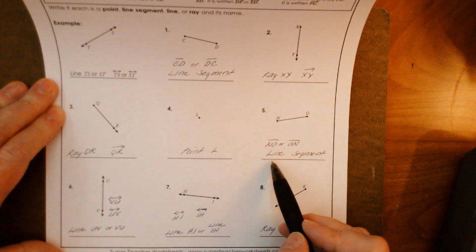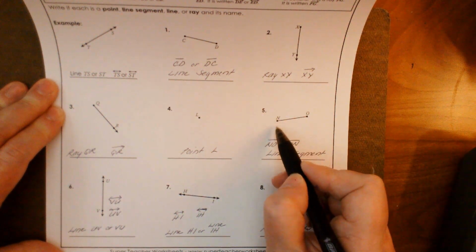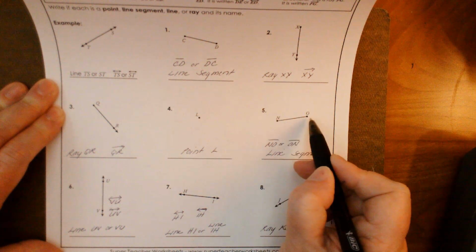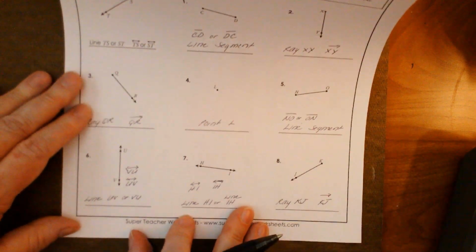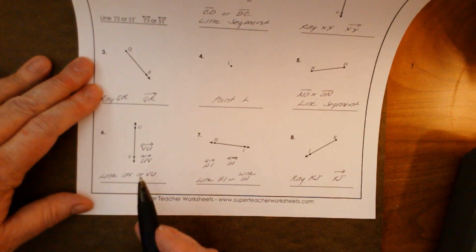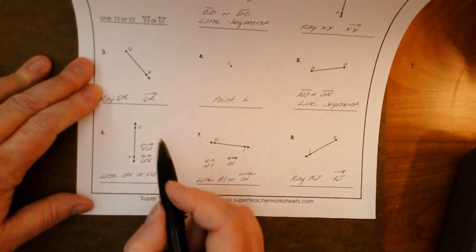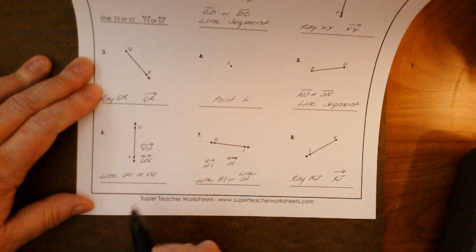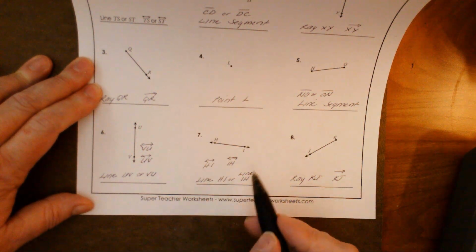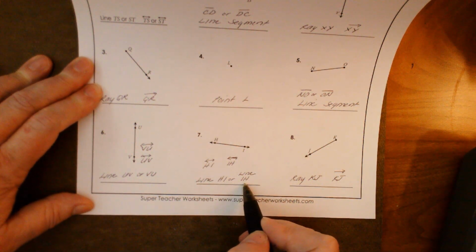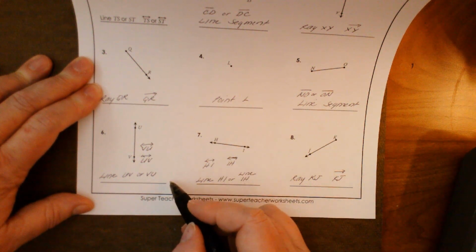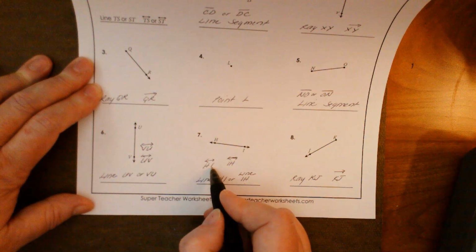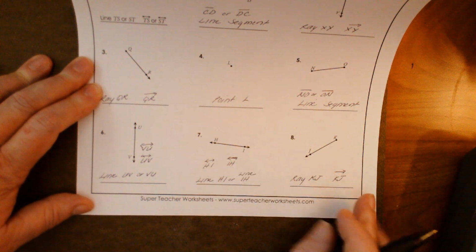This is a line segment, and remember you can do it NO with a line over it or ON. It can be either or. Then we have a line down here, which is UV or VU because it can be either way. And then when it's a line, you put an arrow on each side. The line HI or line IH, it's the same thing next door, except it's HI or IH. Okay?